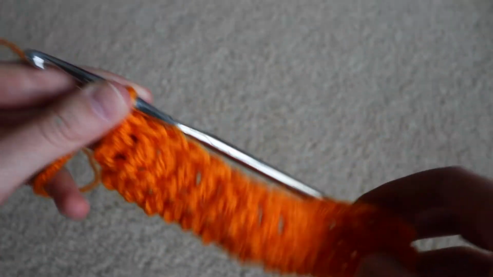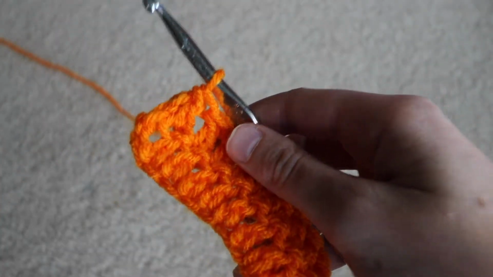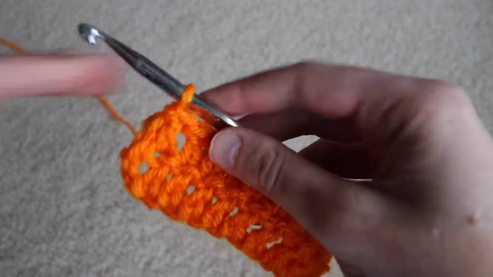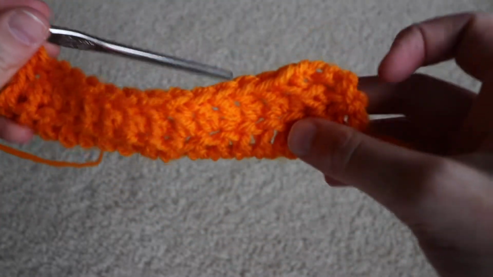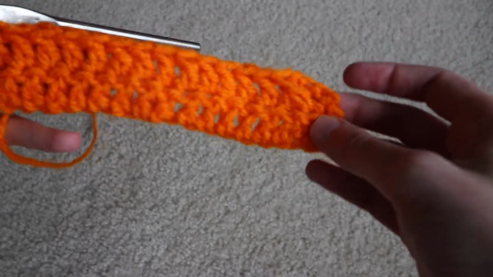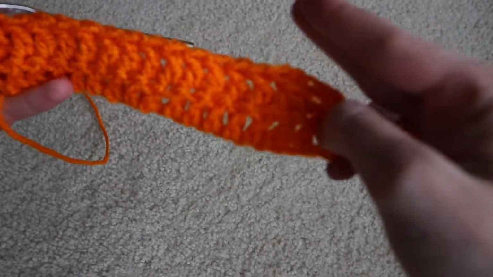Now, if you want to learn some more tips on how doing the decrease will change things, you can go find my video on how to do increases. So the same idea applies as in that video. In that video, I explained that if you do the increases at the side, it makes it wider. So when it's a decrease, if you do it at the edges, it makes it come inward.